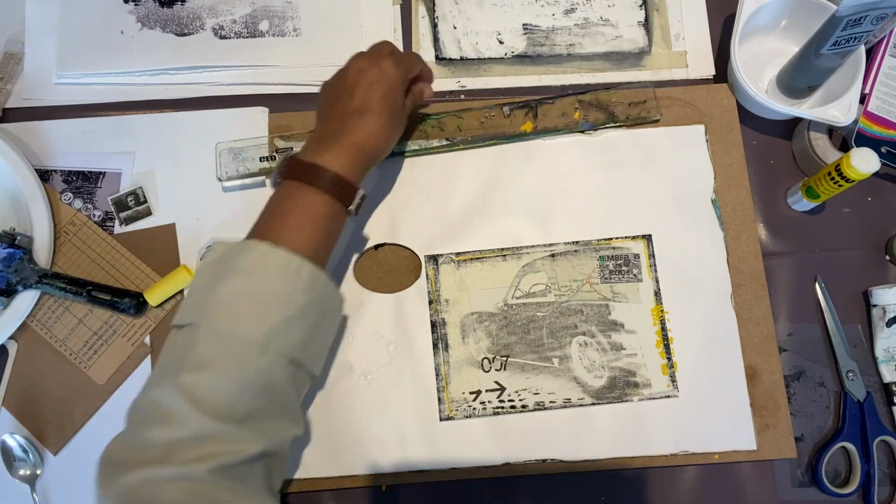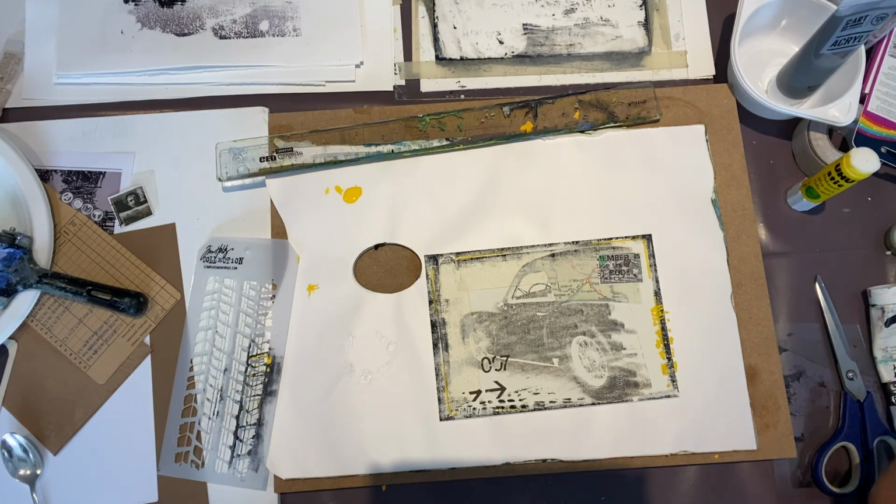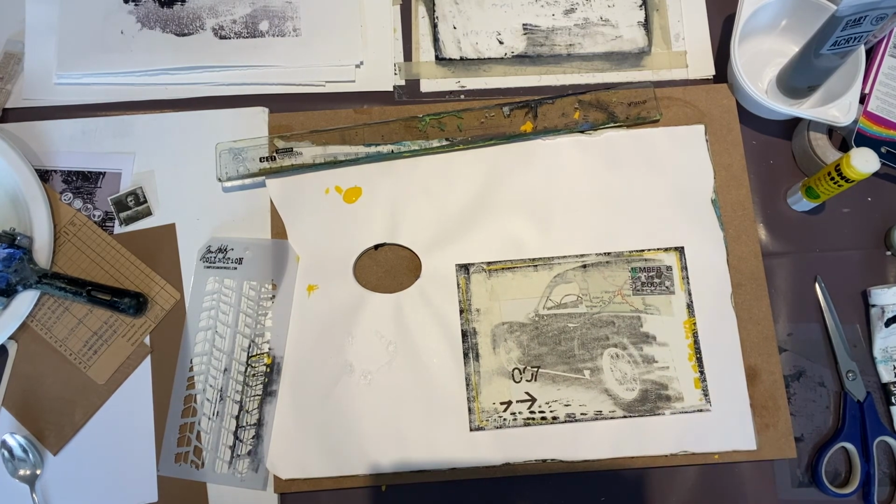All right, so there we are. We've got a 007 printed card and collage there that is ready to send to someone you like. You could put a real stamp on it and away you go.